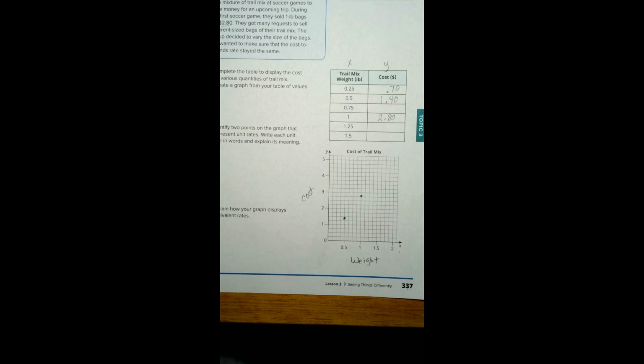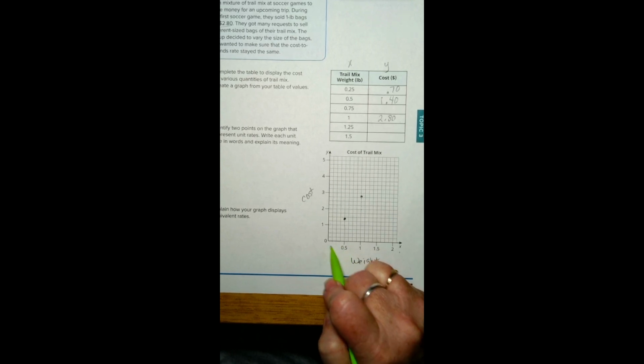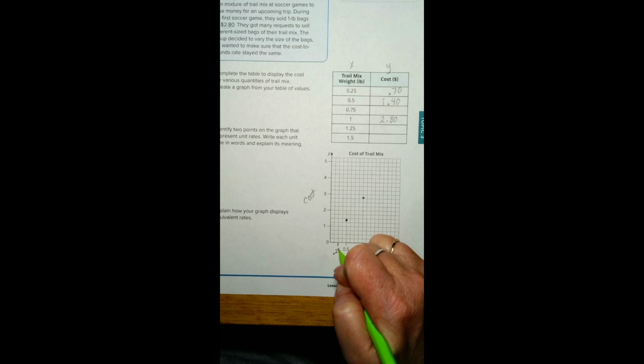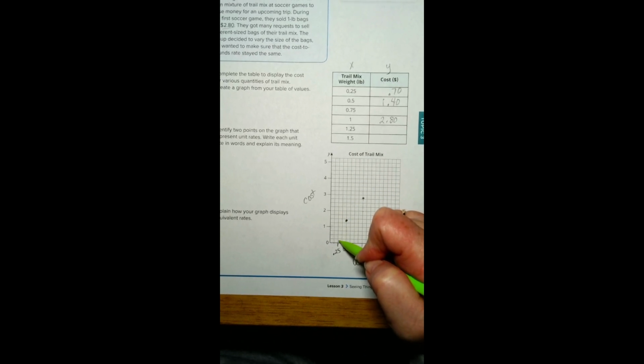So okay. So actually, halfway between 0 and a half is going to be the quarter. So there's 1, 2, 3, 4. So this line right here is the 0.25. Guess I was overthinking that. And it goes up to 70 cents, which this is the 75-cent line. So about right here.